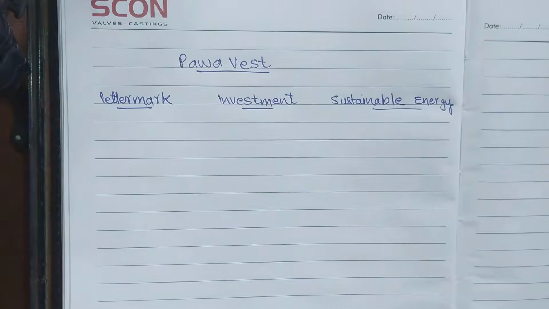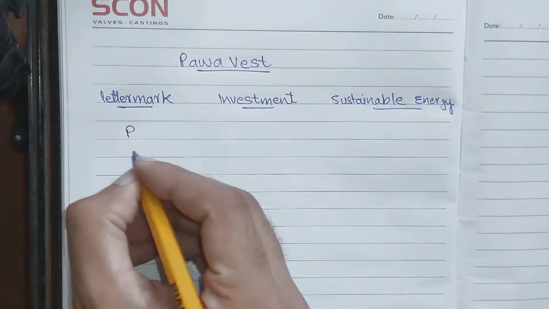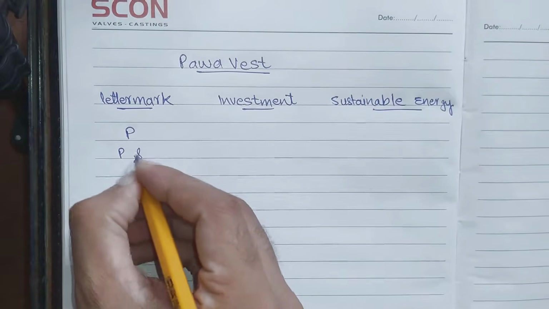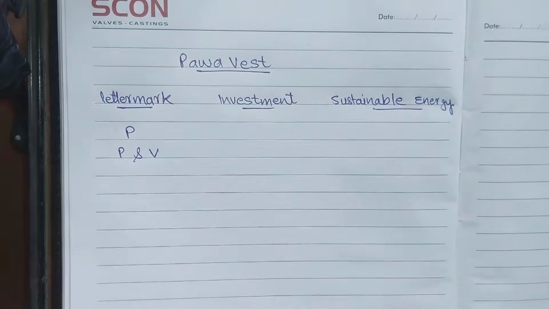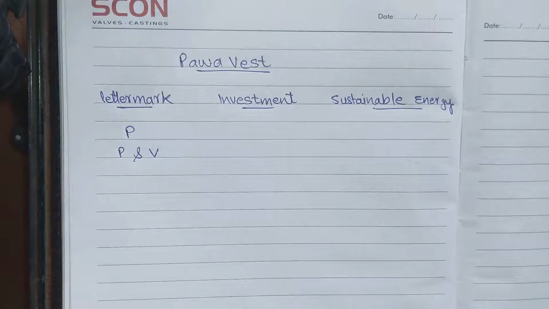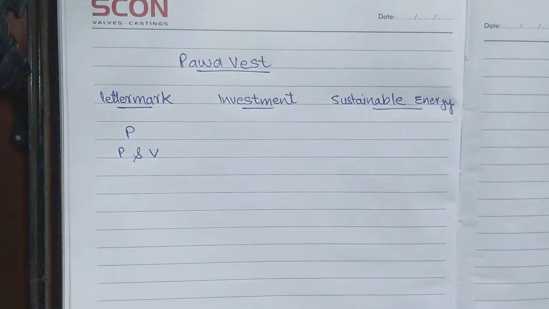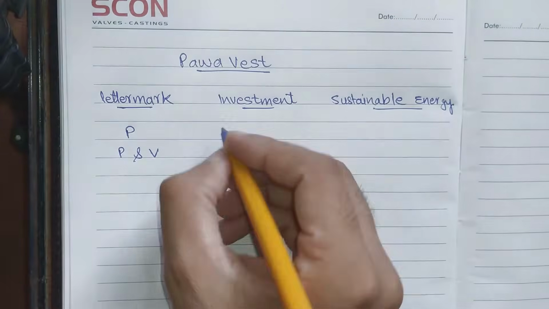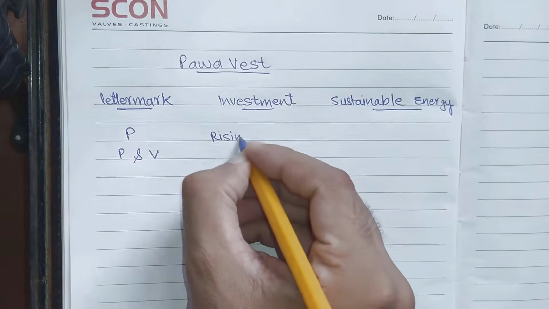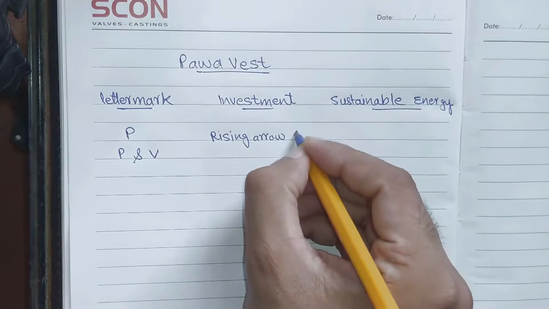For the letter mark, we can either use the initial letter P or we can use a combination of letter P and letter V. Now let's continue with the investment. When I think about investment, first of all, I think about profitable investment. We can use a rising arrow to represent the profitable investment.